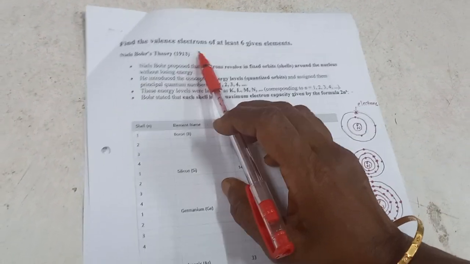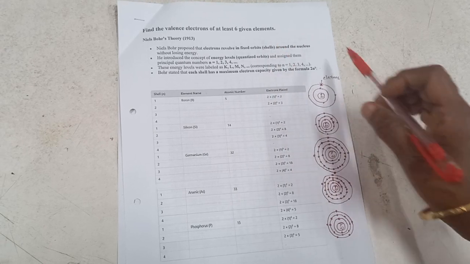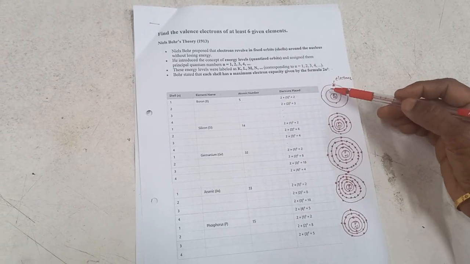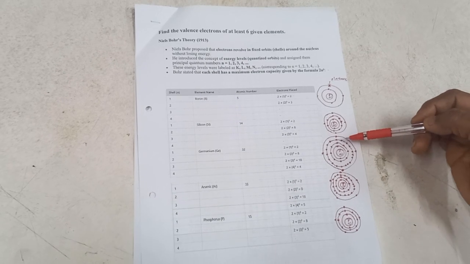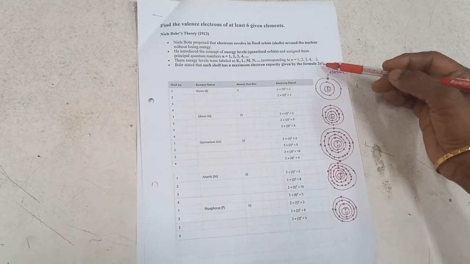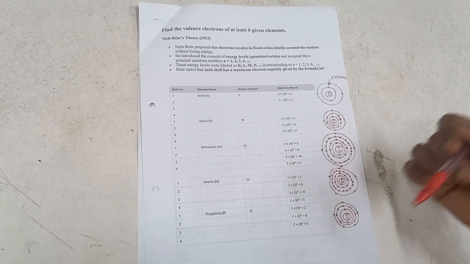In this way, you can find out the valence electrons for at least the 6 elements given in the syllabus. So what are valence electrons? The electrons present in the outermost orbit are called valence electrons. In this way, using this formula, you can find out the number of valence electrons in different elements.